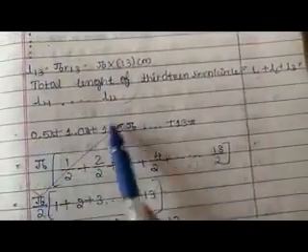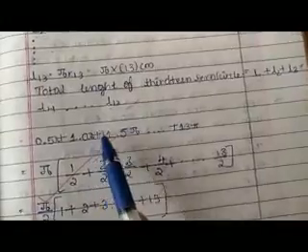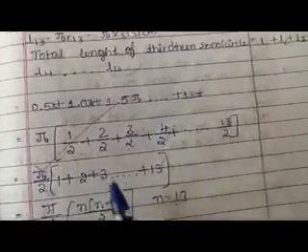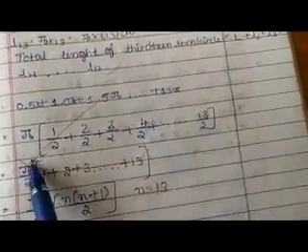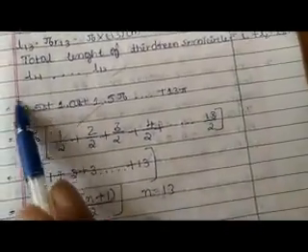Now you see how to write down the AP here. 0.5 pi, 1 pi, 1.5 pi, dot dot dot, then 13 pi. Now what is common in all these things? Pi. If you take pi out, how can we write 0.5?